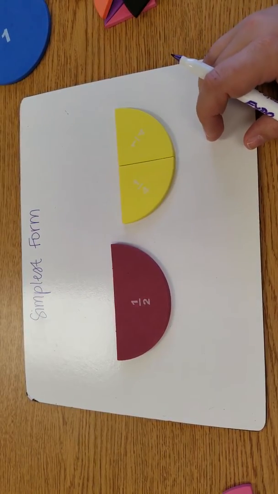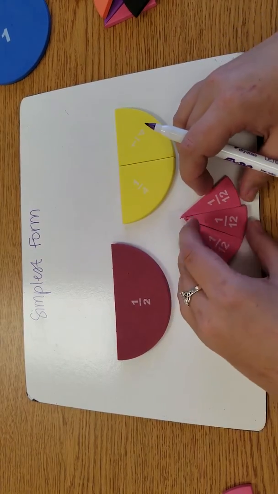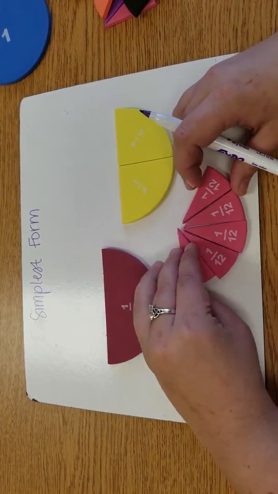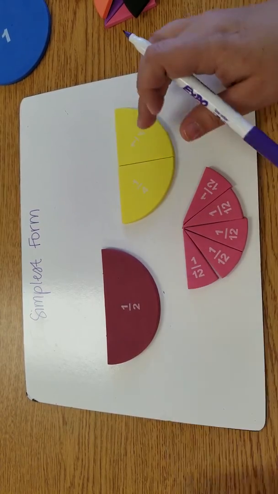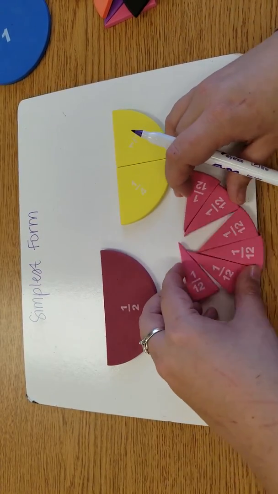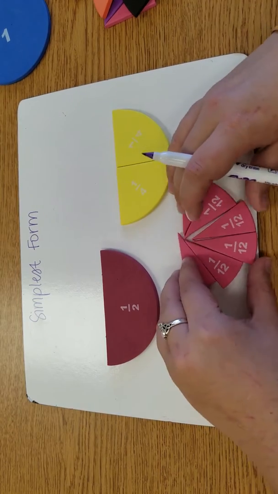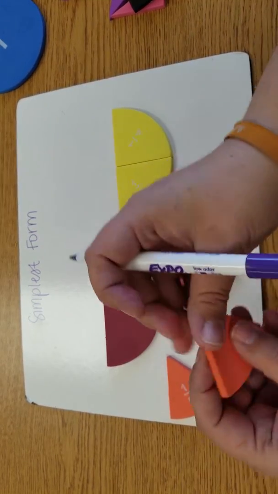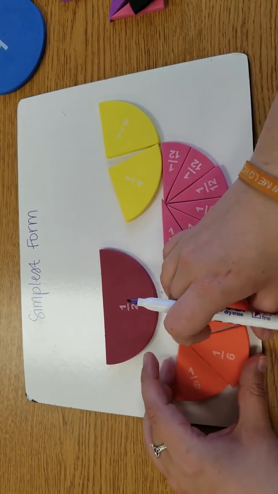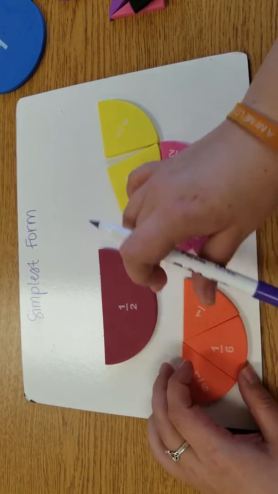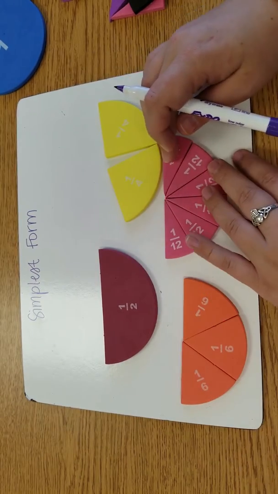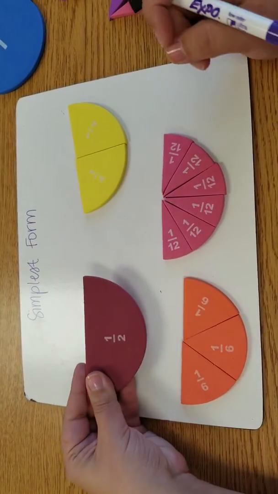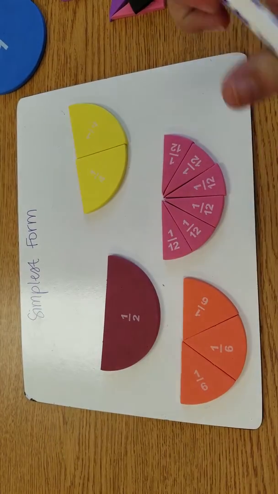But when I explain equivalent fractions, I start out with the fraction tiles, and I show them several different equivalent fractions. So 2/4, 6/12, 1/2, and 3/6. I mean, there are several. So then I explained that simplest form is basically finding the equivalent fraction that ends up with the biggest piece. So how can we use the fewest fraction tiles?